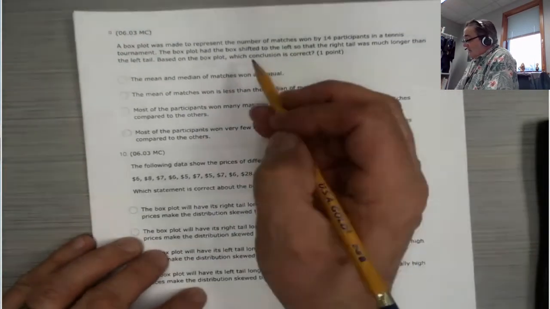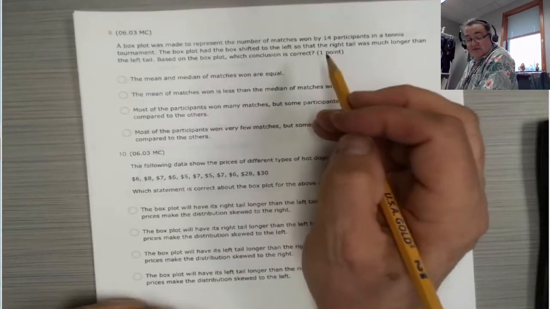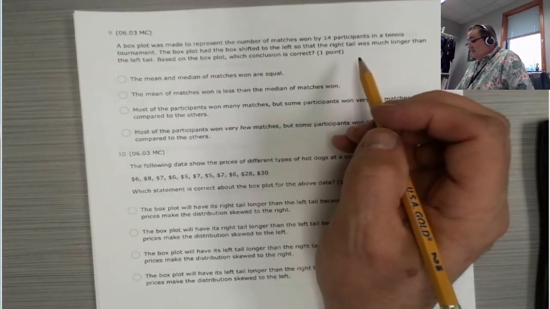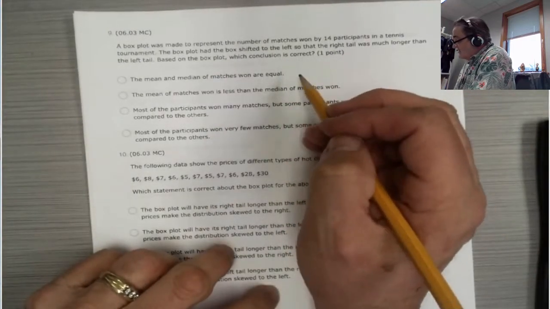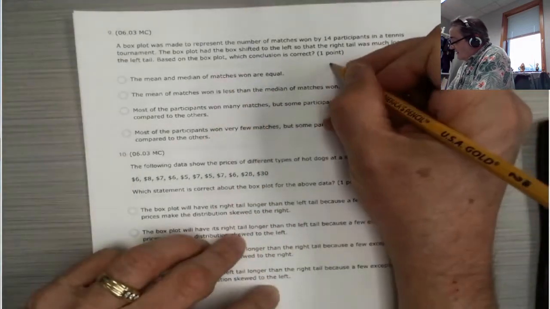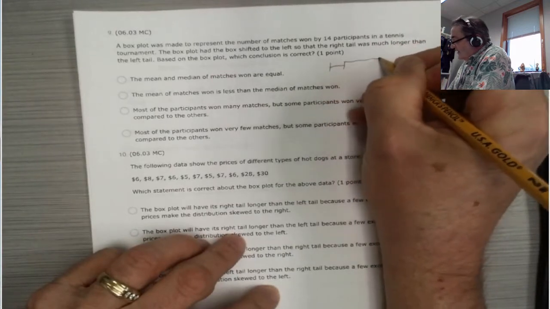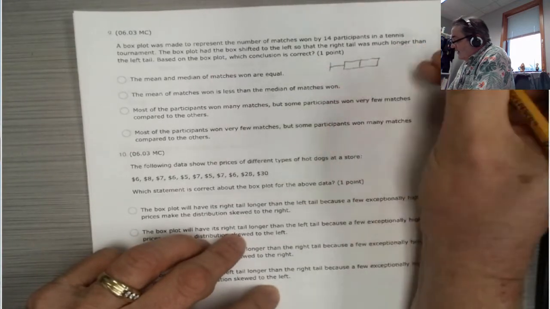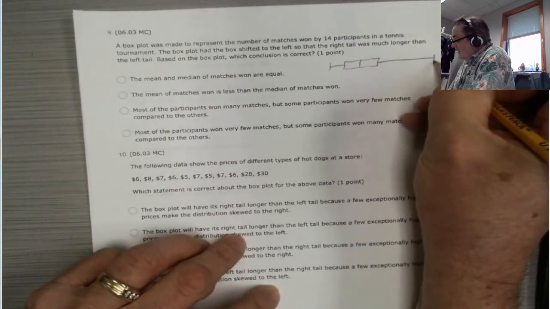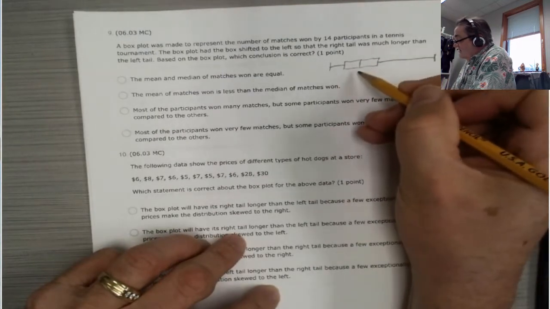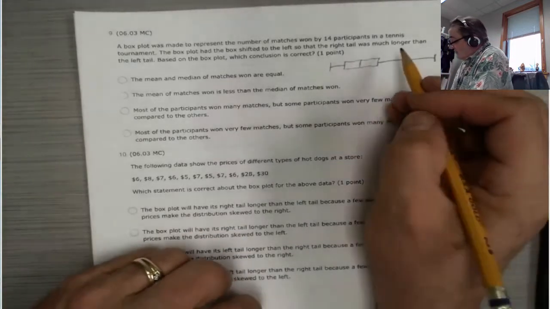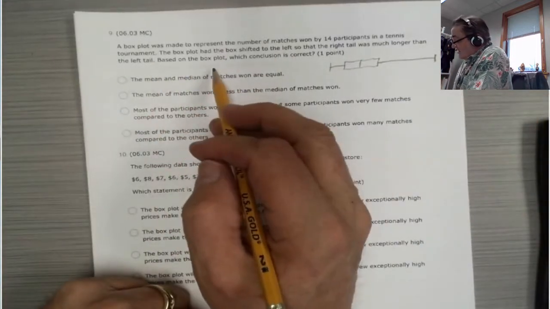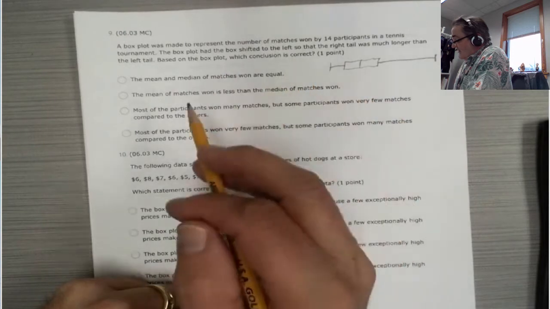Okay, a box plot was made to represent the number of matches won by 14 participants in a tennis tournament. Okay, so the box plot had the box shifted to the left so that the right tail is much longer than the left tail. So if we just kind of get a visual of that. All right, so the box was shifted this way, but there's an abnormally long tail to the right, much longer than the left. So based on the box plot, which conclusion is correct?